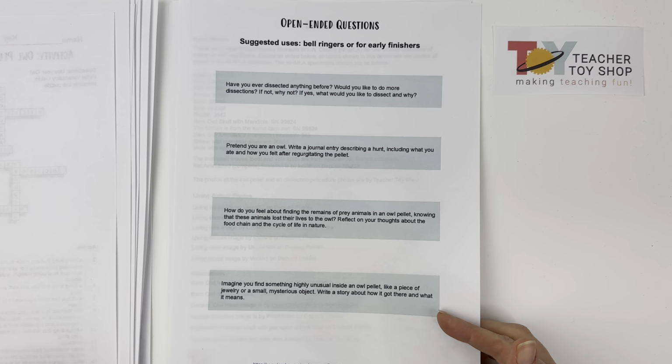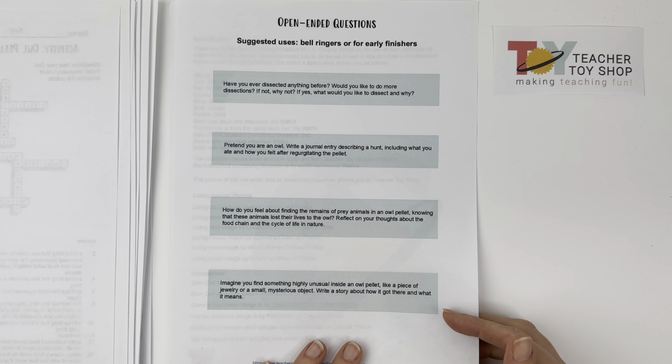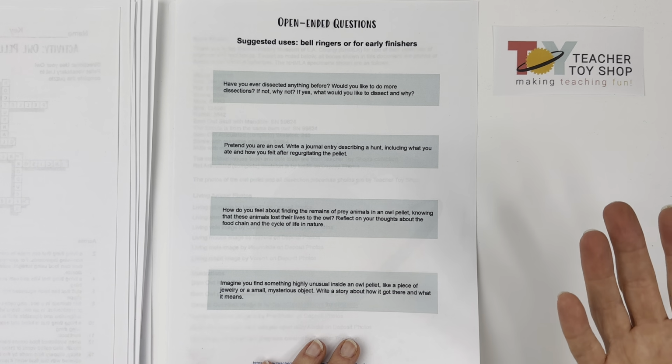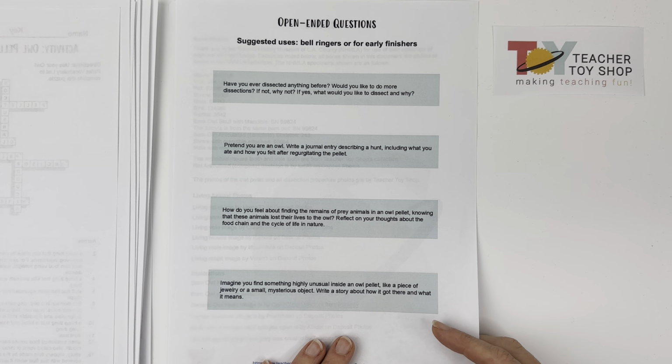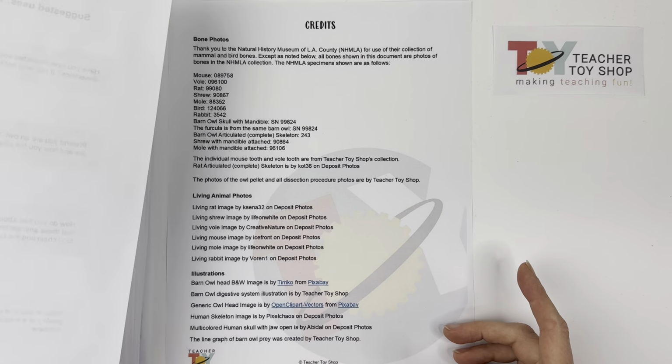And finally, there are open-ended questions that you can use as bell ringers or for early finishers that ask students creative writing, and also to reflect on things such as finding remains of prey animals. And sometimes that can be tough to think about, these animals that died in order for the barn owl to eat. So questions for students to think about.